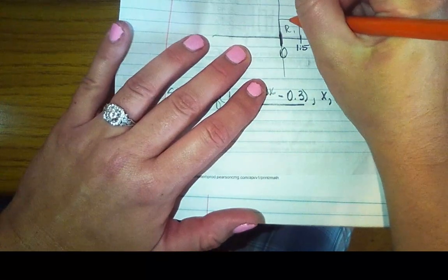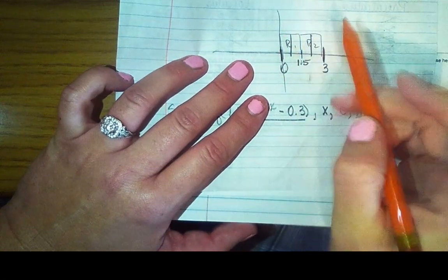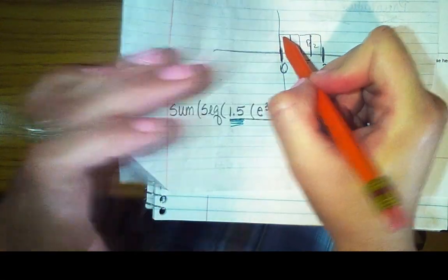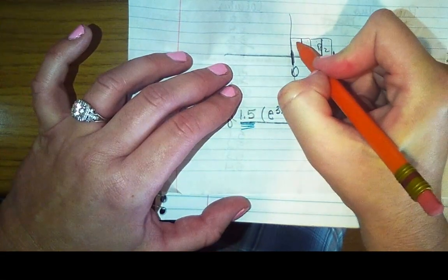So how do I do the next one? The next one that I'm going to do is 4 rectangles. So come back up here. This is going to be easy because I'm just going to divide this out. And you're like, well, why don't we just find the area? Because remember, I didn't draw the function of e to the 3x minus 0.3. These heights would be different.